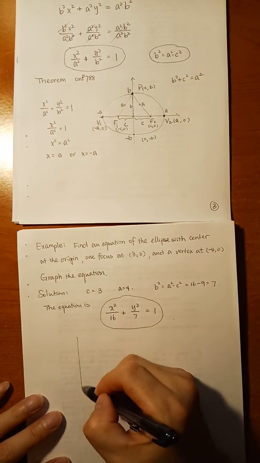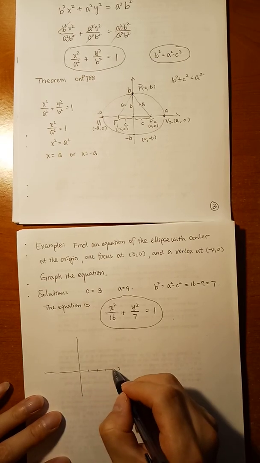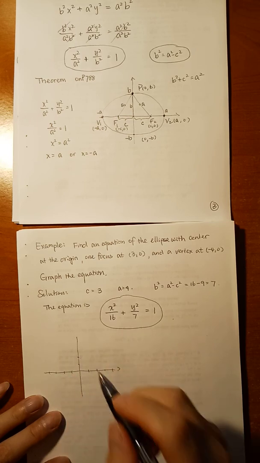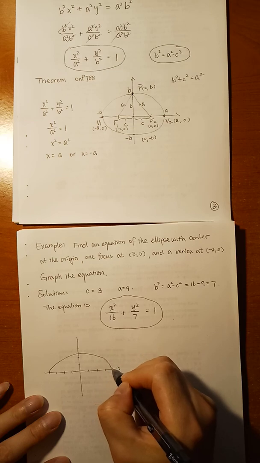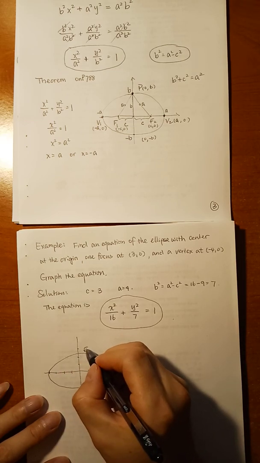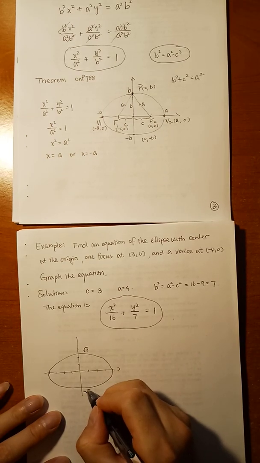So this is the square root of 7, and this is the negative square root of 7.